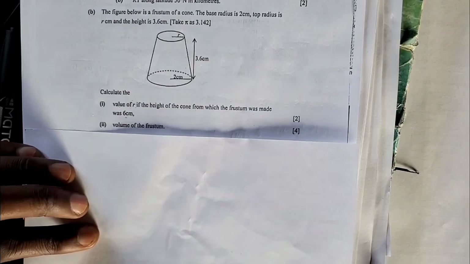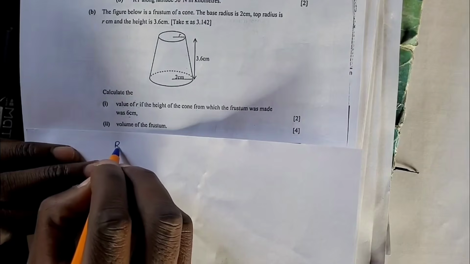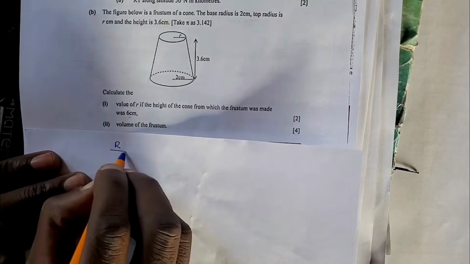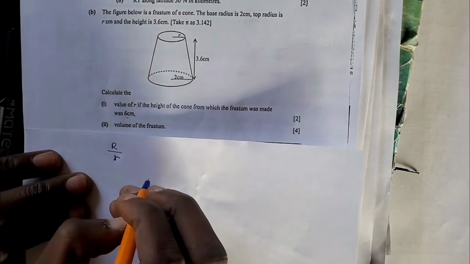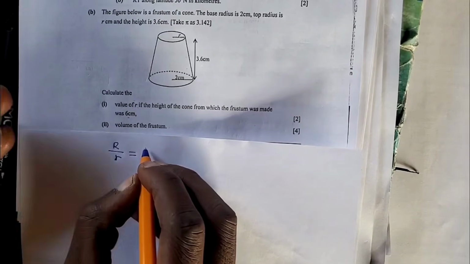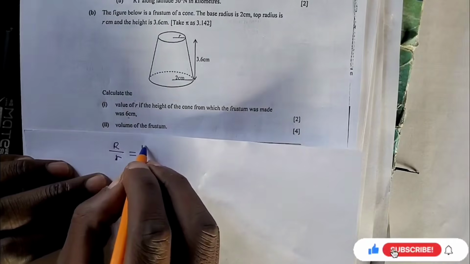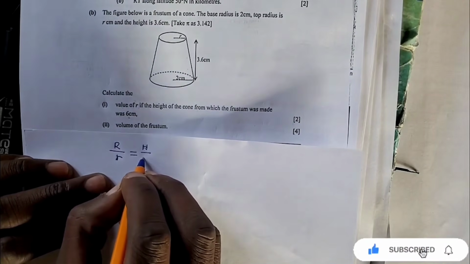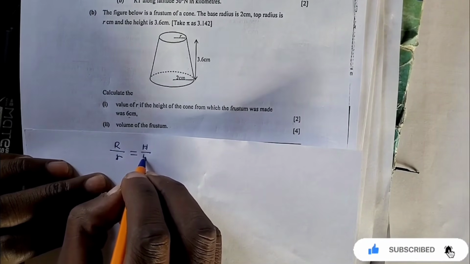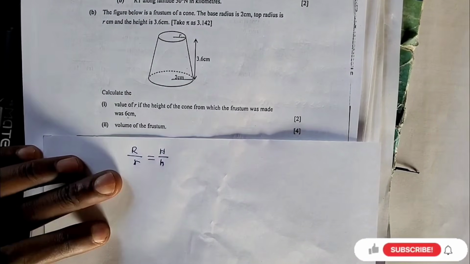Okay. So this is what we're going to do. We still use proportions, right? So we're going to say radius of the larger cone over radius of the smaller cone, which is just r. Height of the larger cone, we are dealing with cones here. This is not a cone. This is the frustum of a cone. It's like a bucket. Right? So height of a larger cone over height of a smaller cone. Let's use just small letter h. Then let's substitute the values.